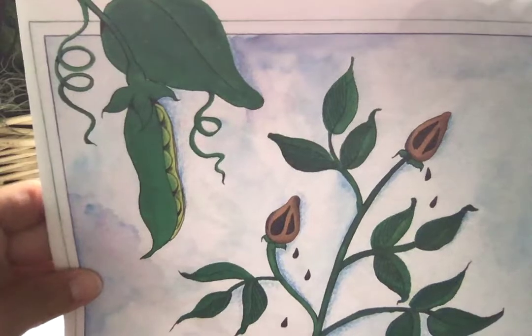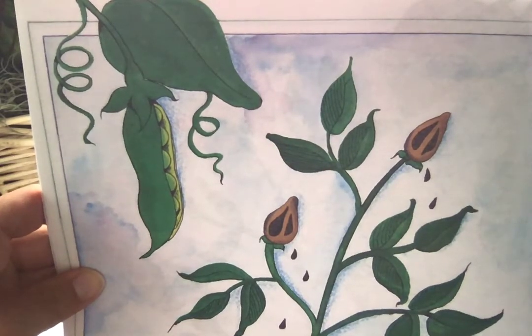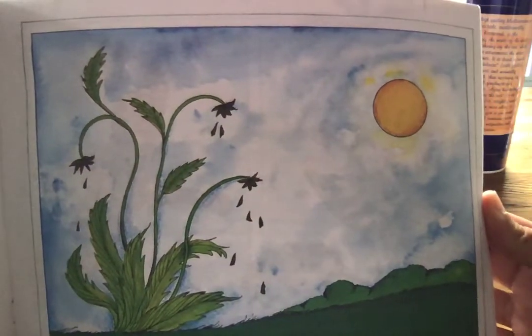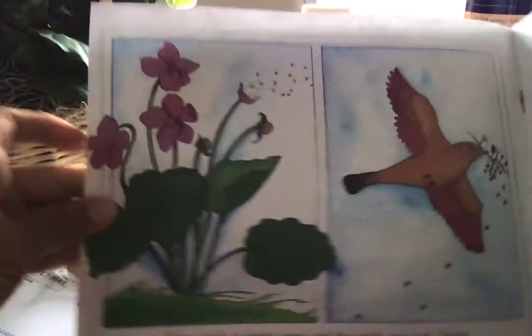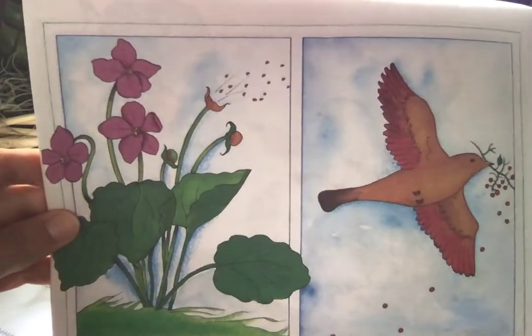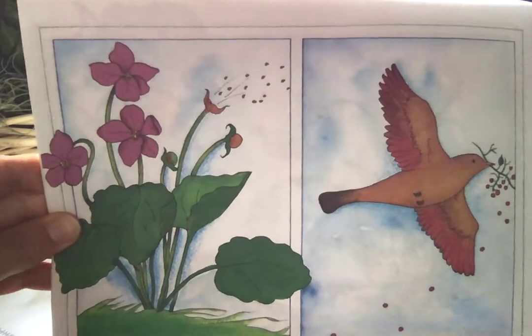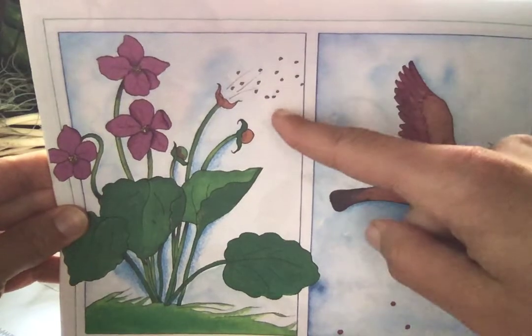When the fruit or pod ripens, it breaks open. The seeds are ready to become new plants. Some seeds fall to the ground around the base of the plant, where they'll grow. Some pods or fruits open and the seeds pop out. Sometimes when a bird eats berries, they drop the seeds. They drop the seeds like that. And this, they pop out.